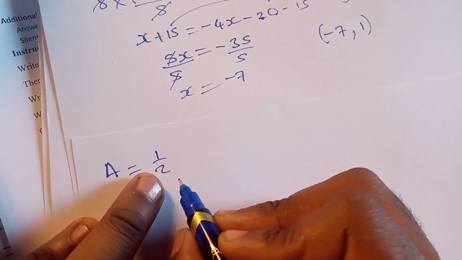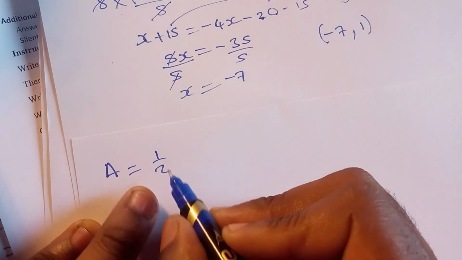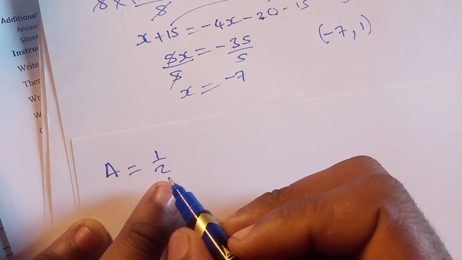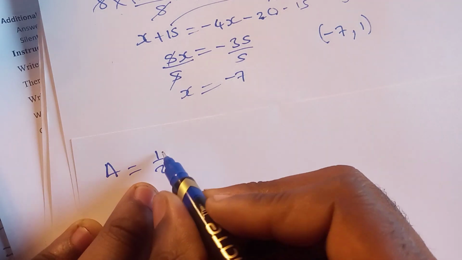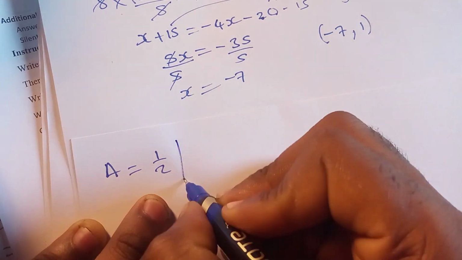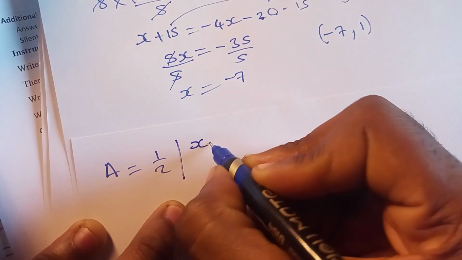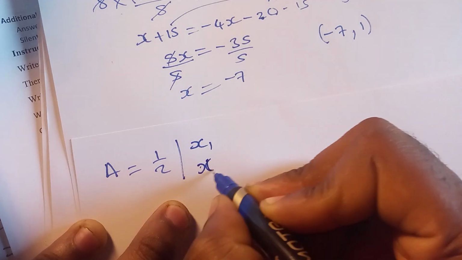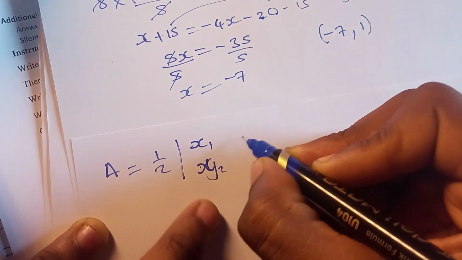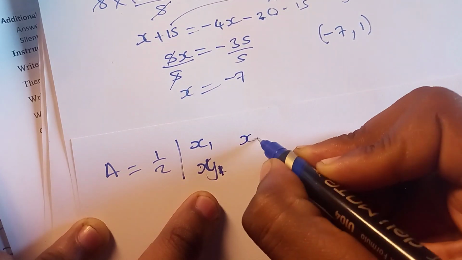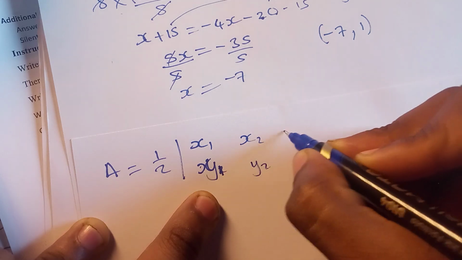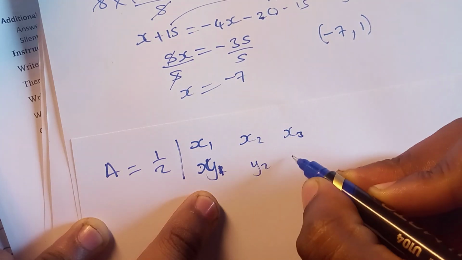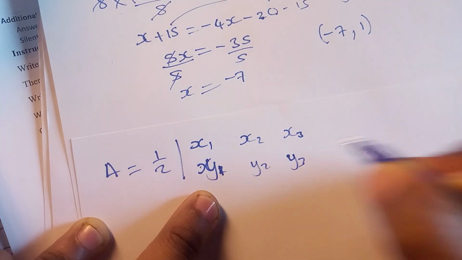Regardless of the shape you're dealing with, whether it's a triangle, a rectangle, or any shape whatsoever, you must have a half here. Then this one will be x1, y1, then x2, y2, x3, y3.